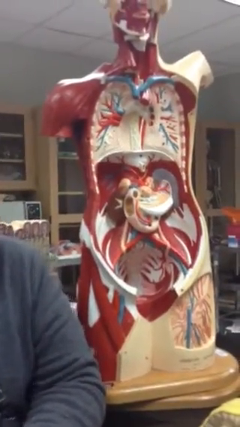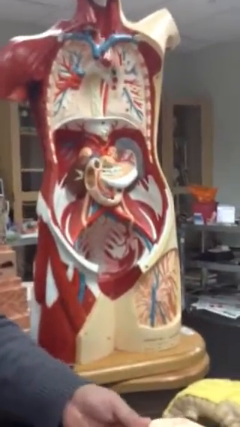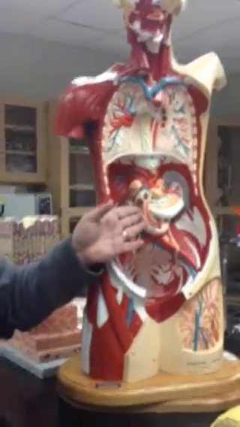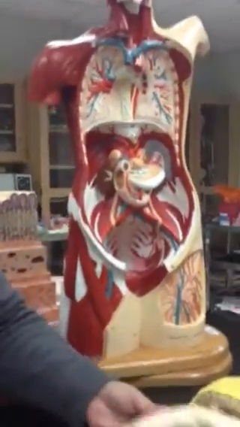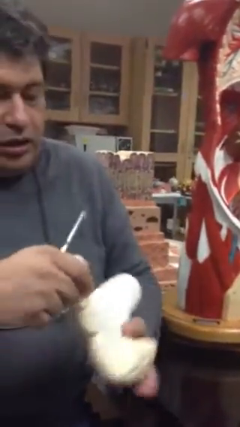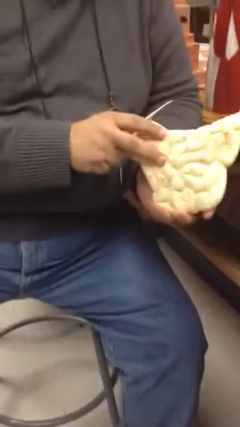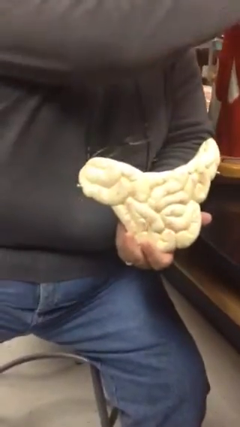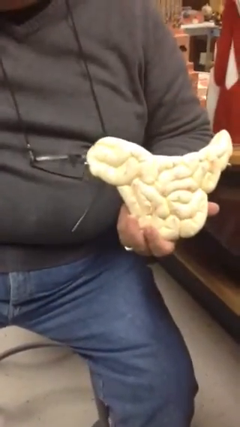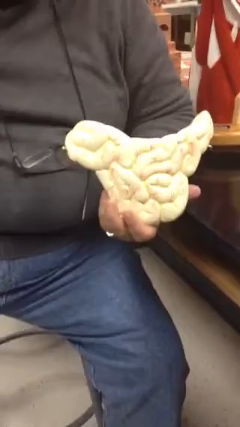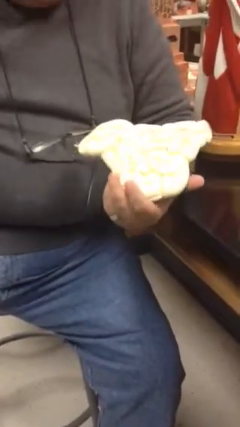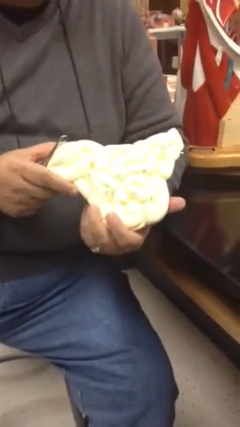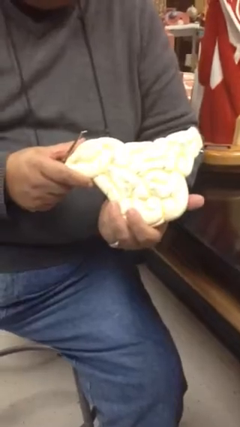Understood? Okay. Now it's time for us to take a look at the different parts of the small intestine. The first part is the duodenum. What is the next part? Jejunum. And finally, the longest part, ileum.